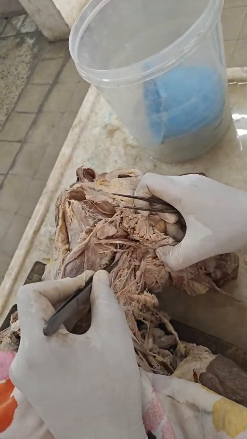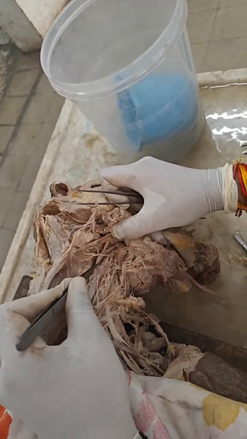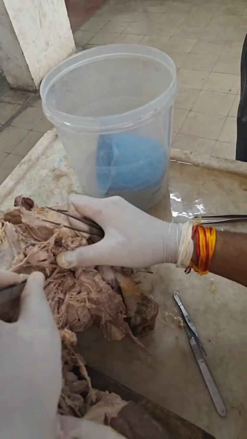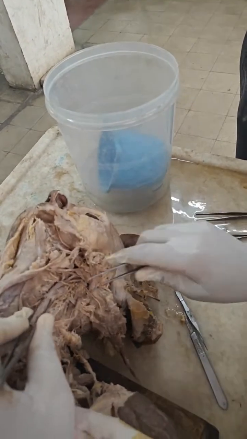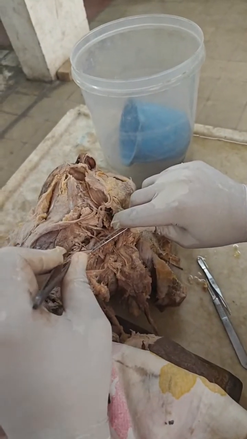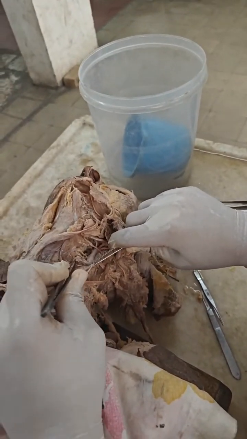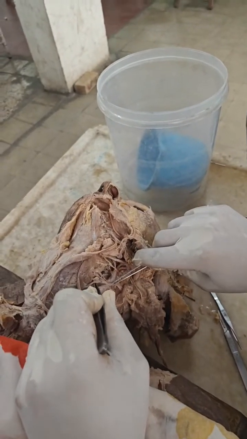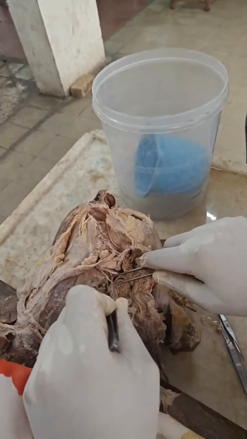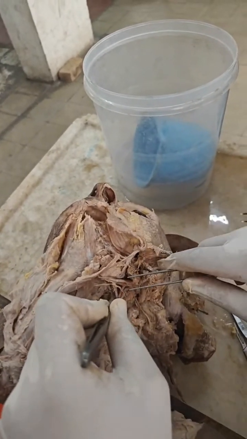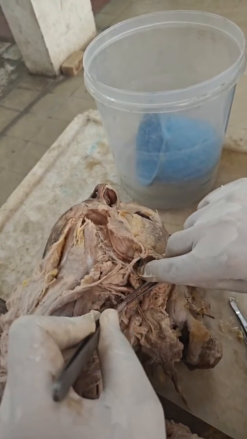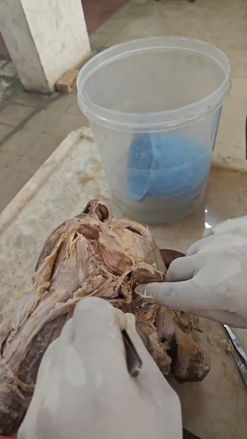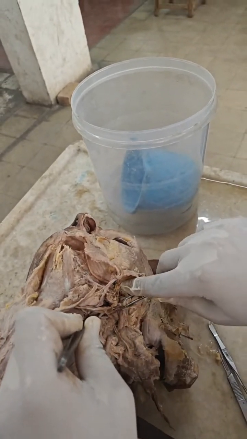Inside the carotid triangle also the external carotid artery gives 5 branches. The first branch, you can see in this body there is a variation, is the superior thyroid artery, which arises from the common carotid. After that there is another branch, the facial artery. On the medial side here you can see this is the lingual artery, and most medially you can see there is the ascending pharyngeal.